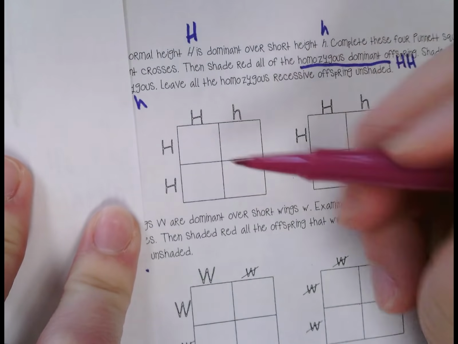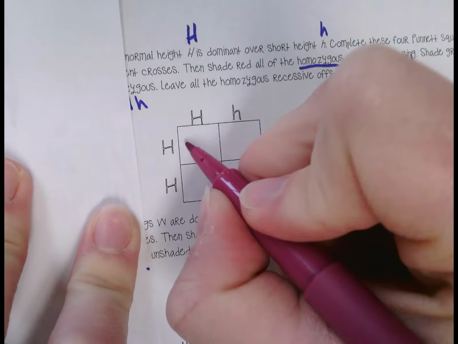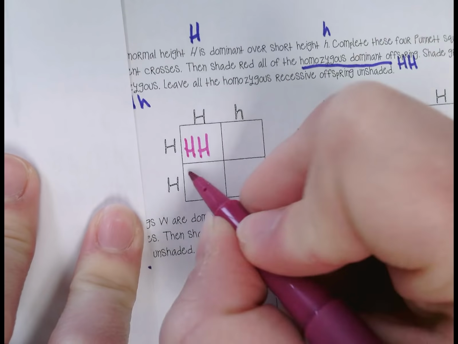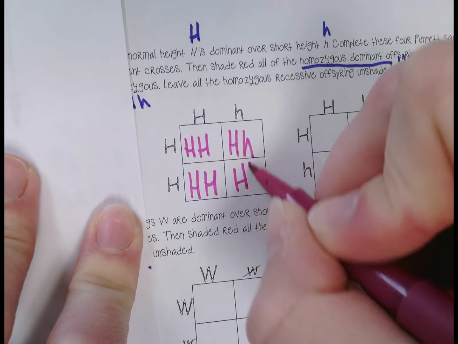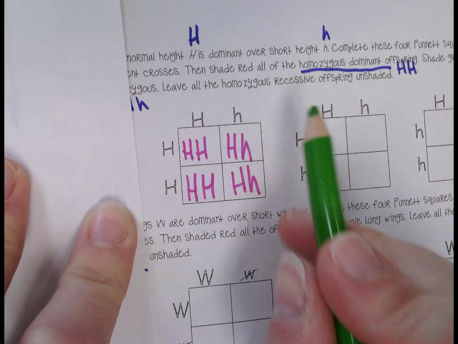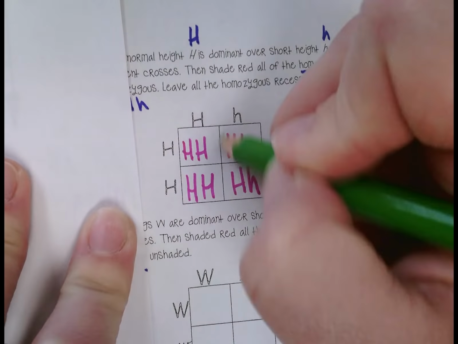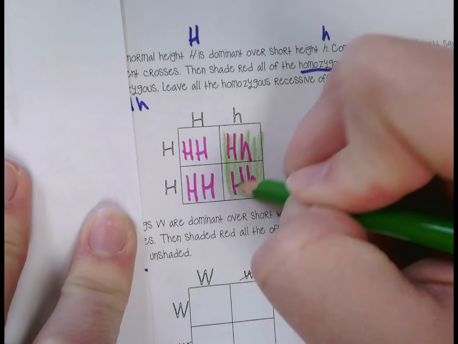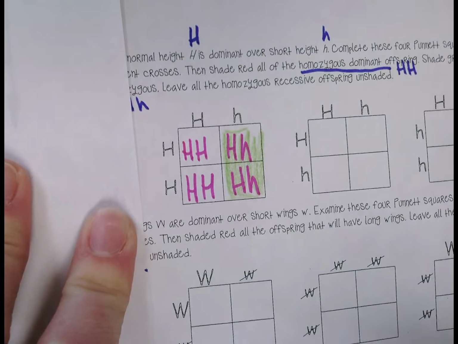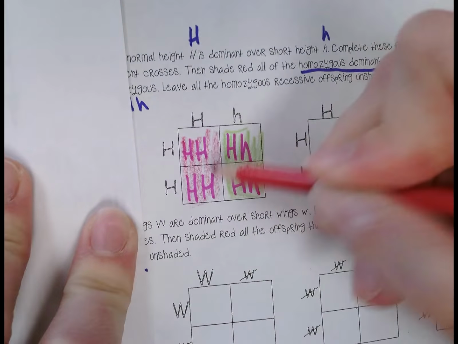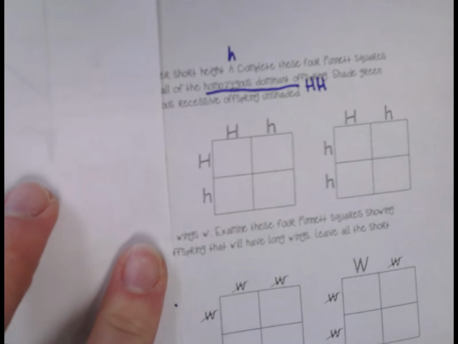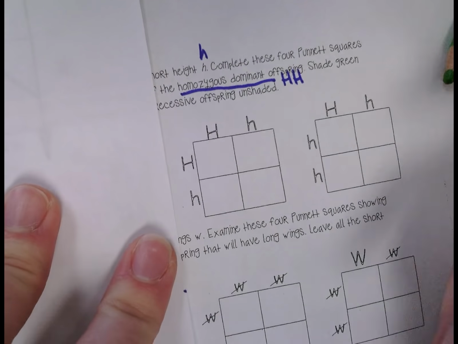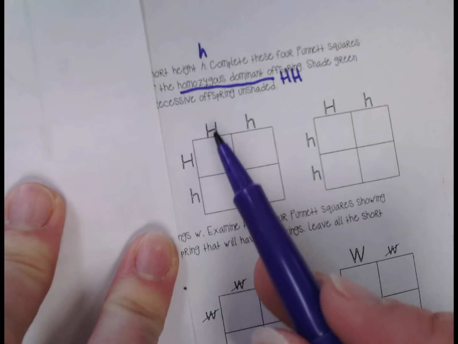Looking at this one, I have a heterozygous and a homozygous dominant. So big H, big H, big H, big H, big H, little h, big H, little h. Remember, the homozygous recessive are all going to be unshaded. So these two are going to be green, and then these are going to be red because they're homozygous dominant. Homozygous recessive, which are two little baby h's, stay unshaded. At any point, you can stop and work ahead of me and then come back and check. That's perfectly fine. We have two heterozygous crosses now.